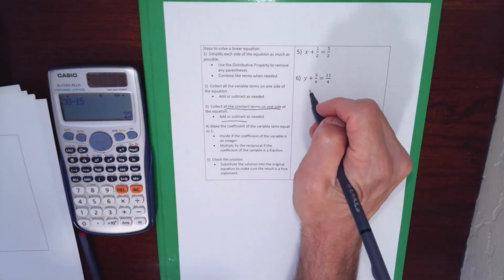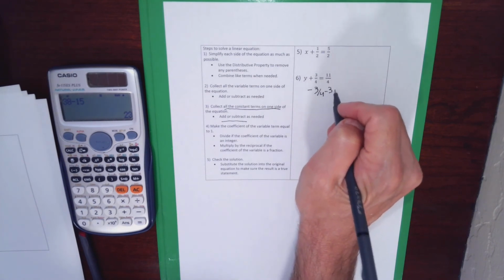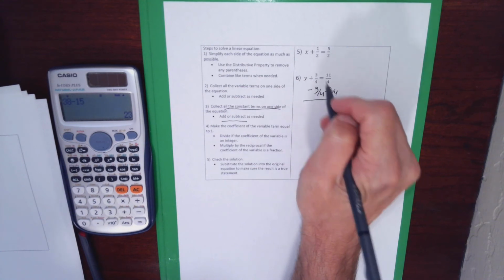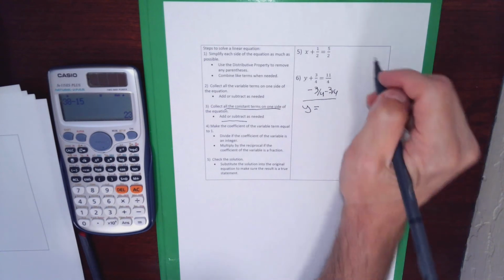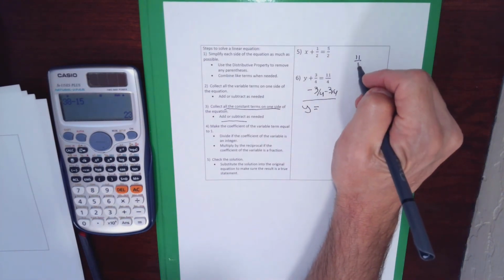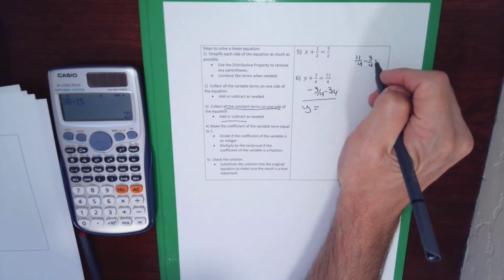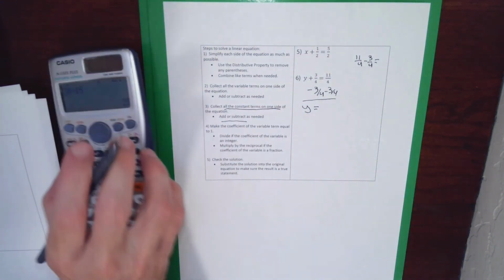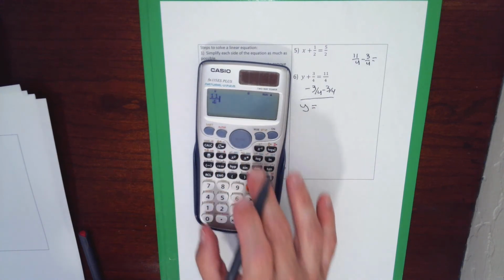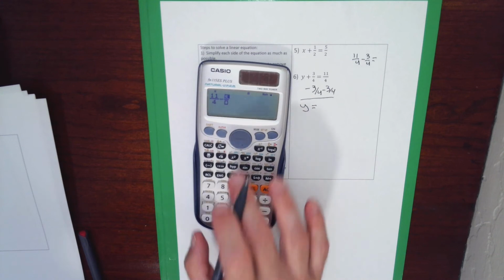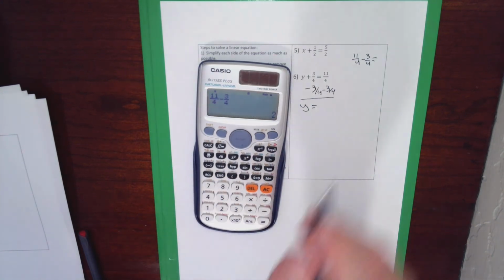So I'm going to do minus 3/4 from both sides. On the left-hand side, the 3/4 cancels. I still have the y. And on the right-hand side, what I'm doing is 11/4 minus 3/4. If you don't want to do fractions by hand, for this test you can use your calculator to work on the fractions. My calculator tells me it's 2.